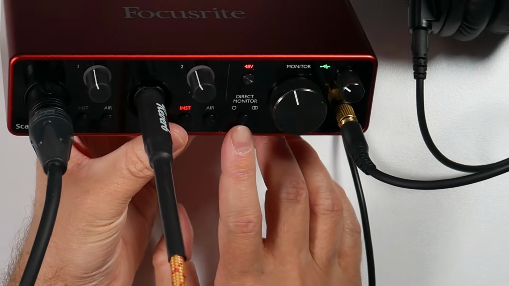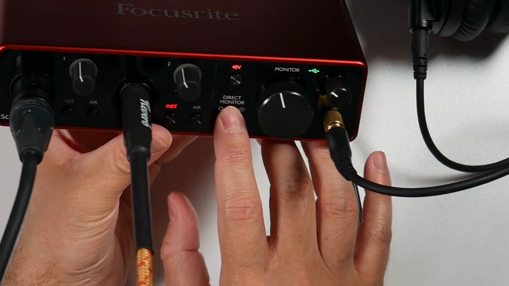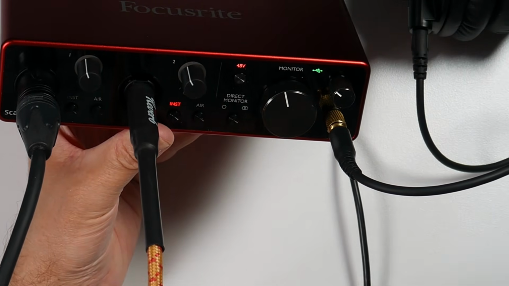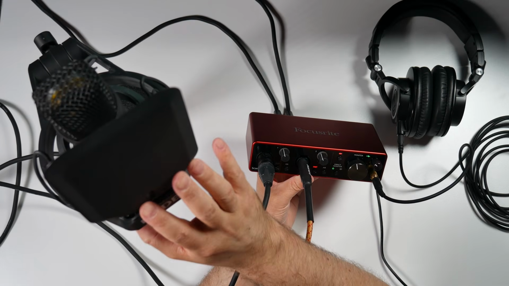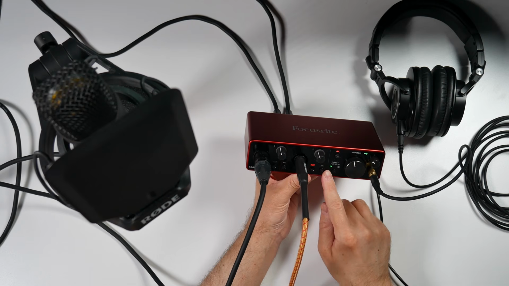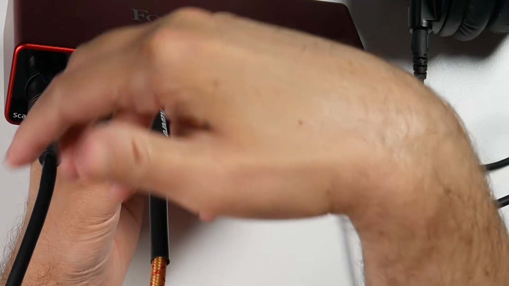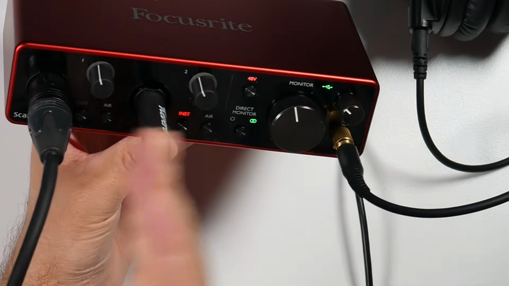Now, you'll notice right here, it says direct monitor, and there's a button. When I turn this on, I'm going to be able to monitor a mono signal or a stereo signal. Now, since a microphone is a mono input, if you put this on mono, or where it has one circle here, you're going to be able to hear this device in both your left and right speakers. If you put it on stereo, you're going to be able to hear both your input 1 and input 2 separately. All right, so that's going to be really handy when you start recording.